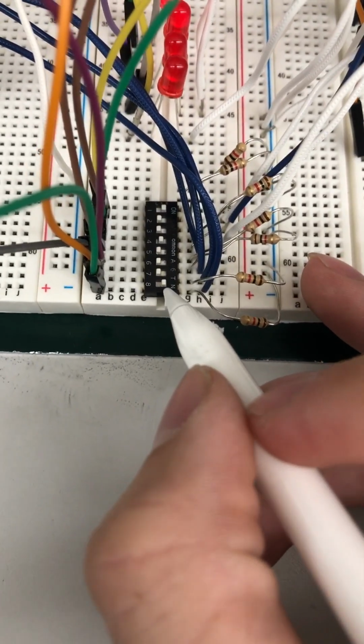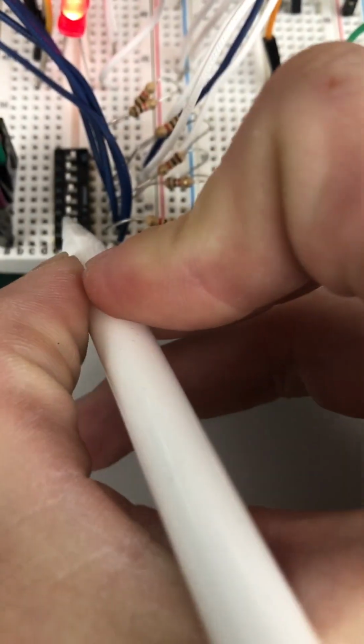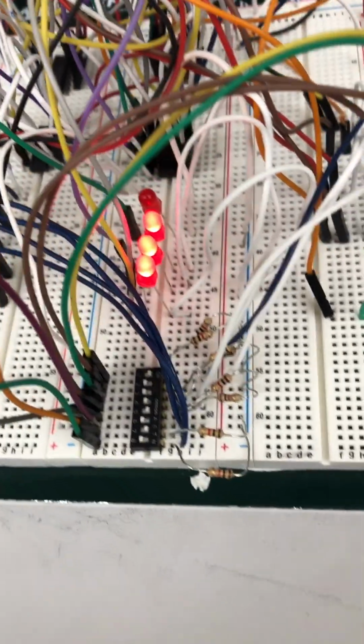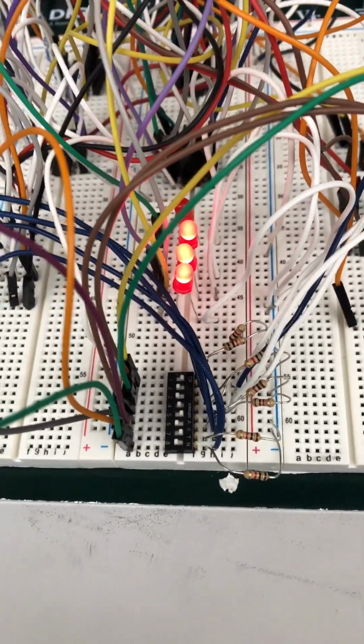So for the second test case, A is equal to 1, 0, 0, 1, and B is equal to 0, 1, 0, 1. So when that happens, we're performing addition. It equals 14, which is outputted by the first 3 LEDs coming on, which equals 14.